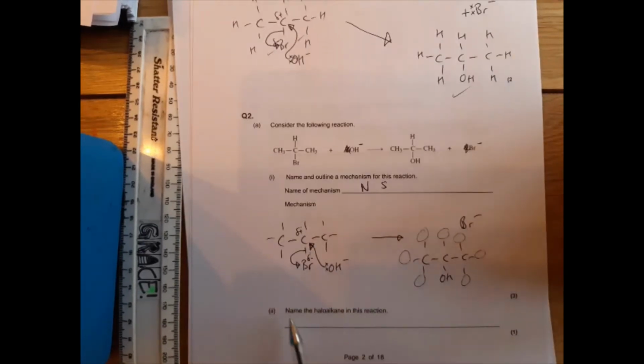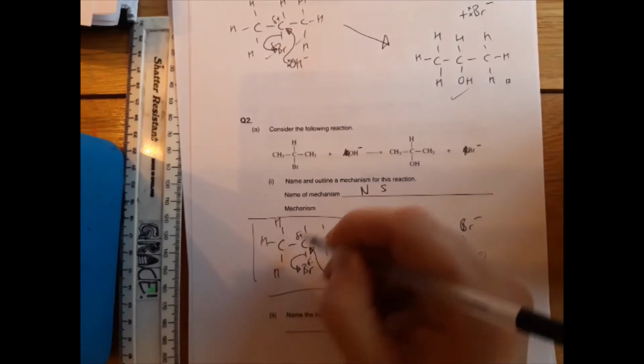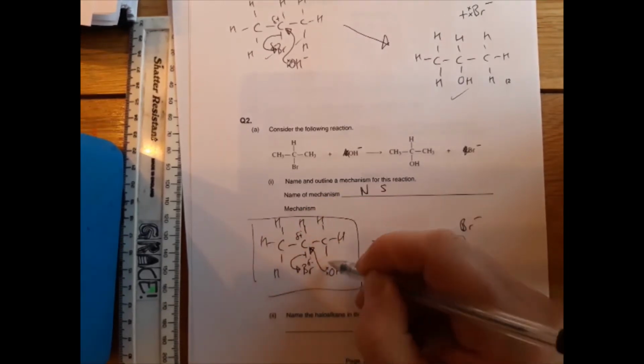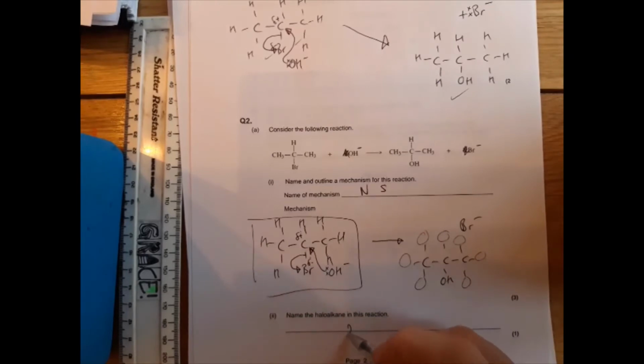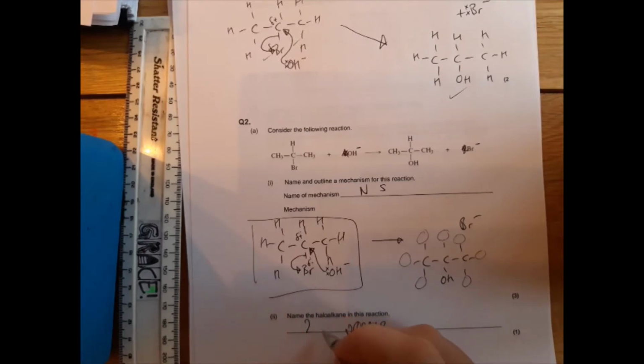Name the haloalkane in this reaction. The haloalkane is this one. Longest carbon chain, 3, so that's a propane. It's a propane because it's all single bonds. 2-bromopropane.